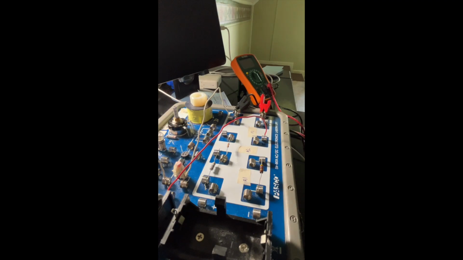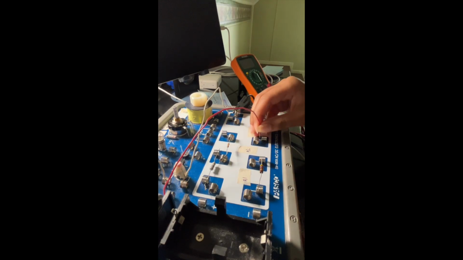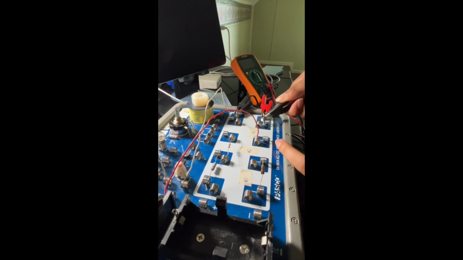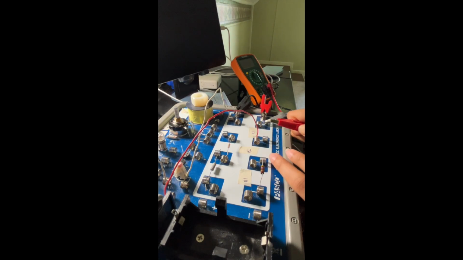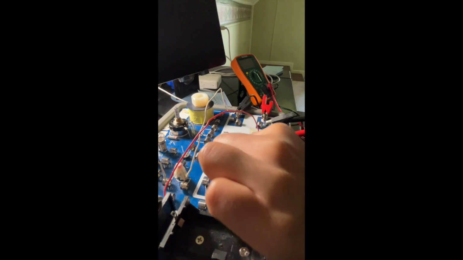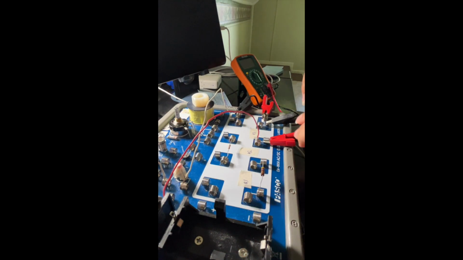So to do this lab, my voltage wires are going to be right here. And then I basically went through and I started with my smallest resistor first.